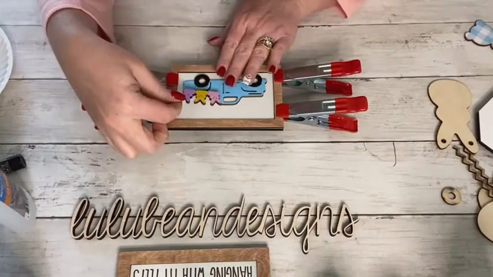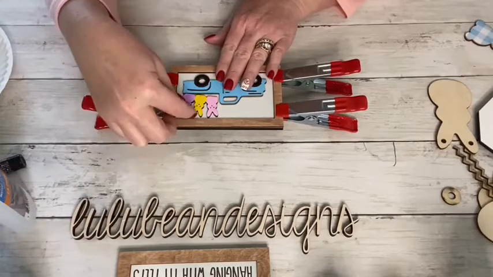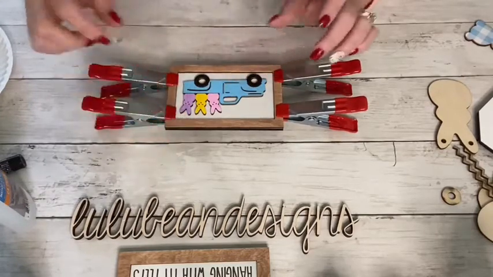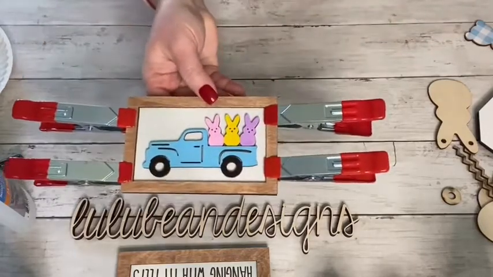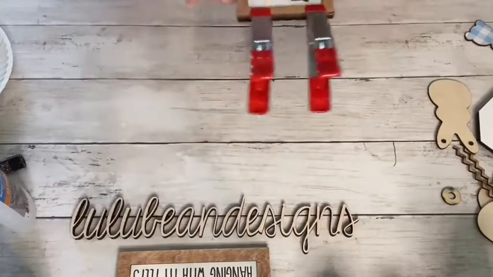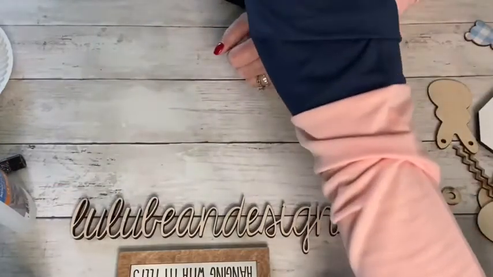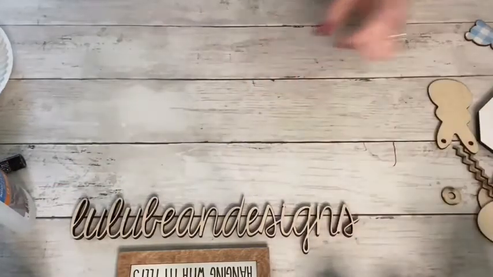And the little peeps are riding in the back of the truck. How cute. Isn't that cute? All right, there's our other little piece. I love it. This might be my favorite tiered tray set so far.